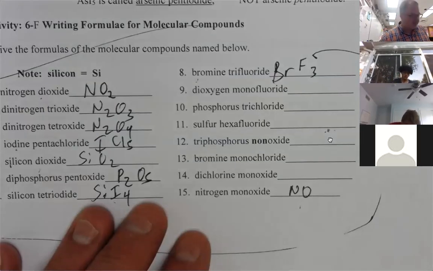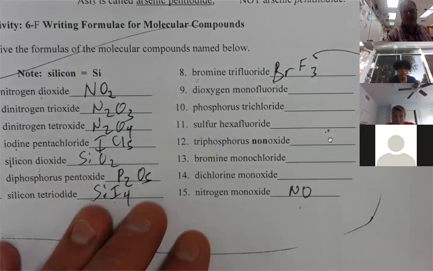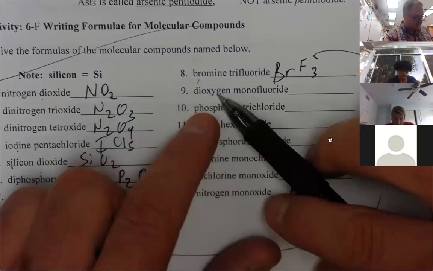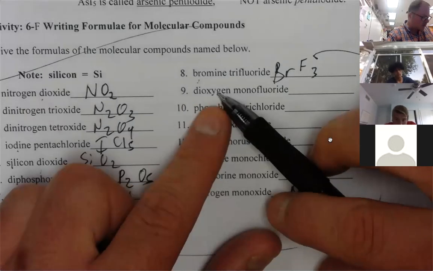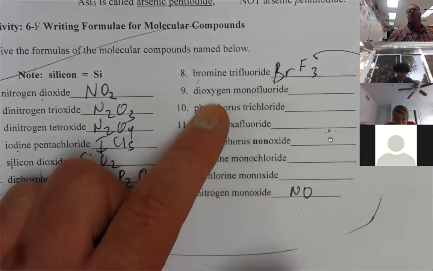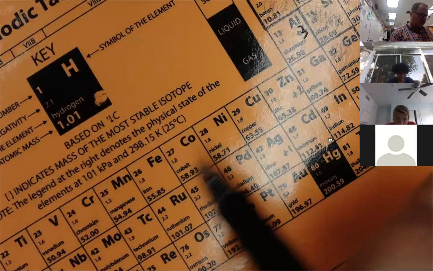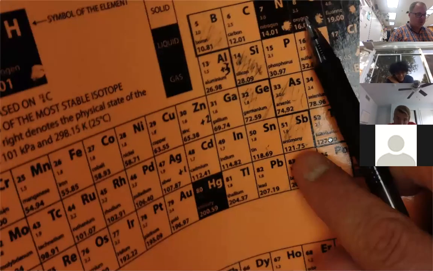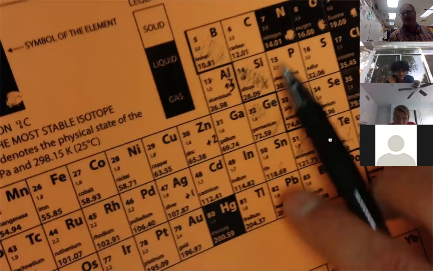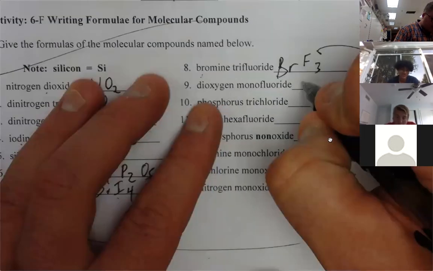If you don't have these memorized, you're probably going to spend 5 to 10 seconds looking up every one of these things. What is the symbol for oxygen? Let me get my periodic table. Oxygen, oxygen, oxygen. Oh, there it is. See how long that's going to take if you don't have them memorized.